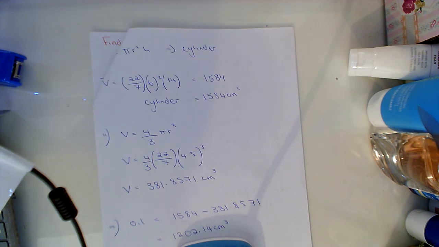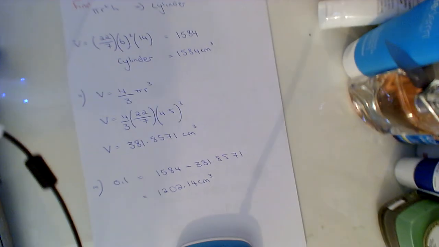Part 3 of this then, I have the volume of oil used. Okay, so I was told the volume of my cylinder, then I have a sphere put in. So basically the oil is going to be the cylinder, so how much you can pour into it. So I have 1,584, take away my 381.8571, and I get 1,202.14 centimeters cubed.